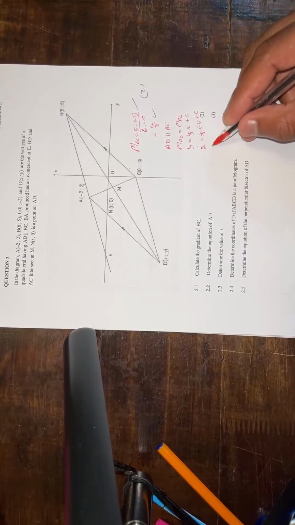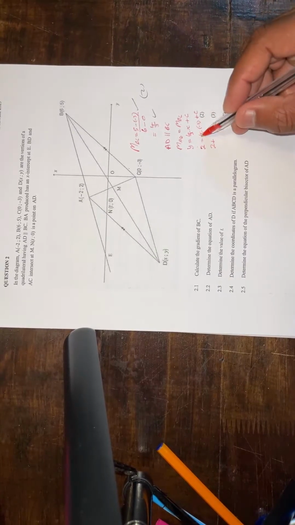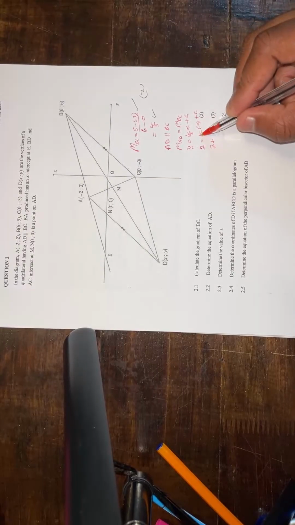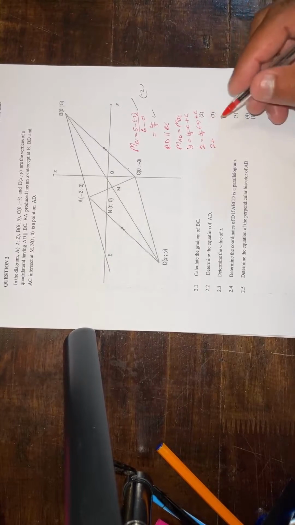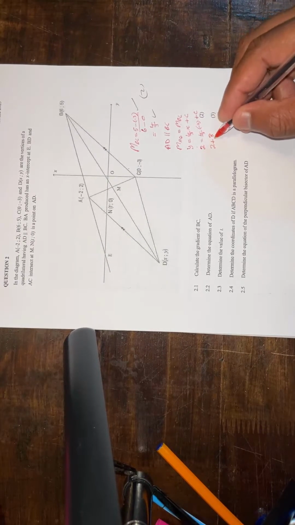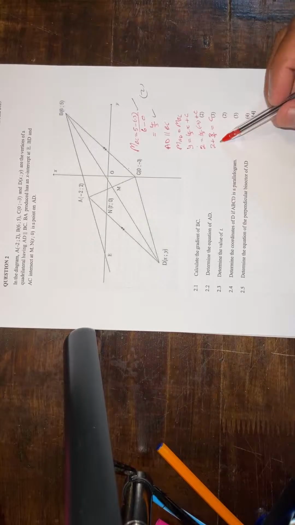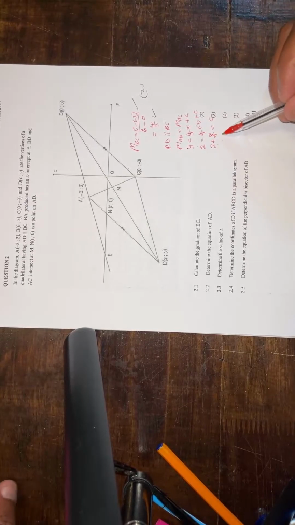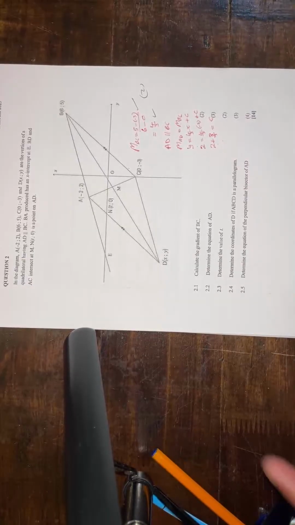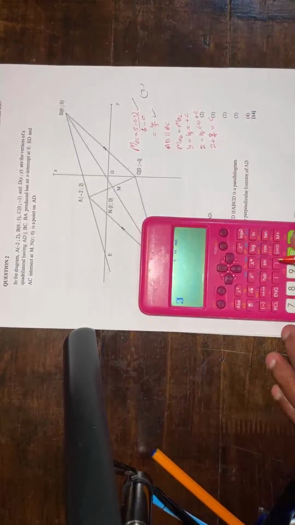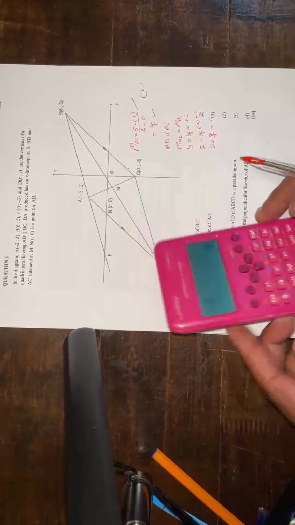Then we have 2 plus 8 divided by 3 equals c, because negative 8 moves to the left-hand side as positive. Using your calculator, 2 plus 8 divided by 3 gives 14 divided by 3.